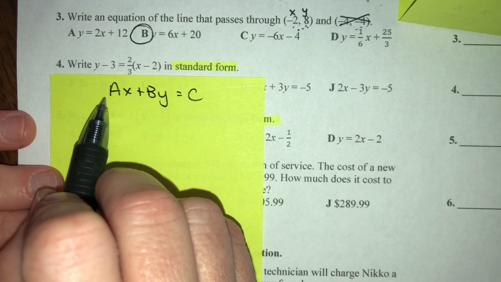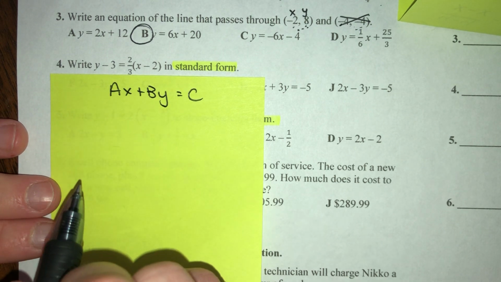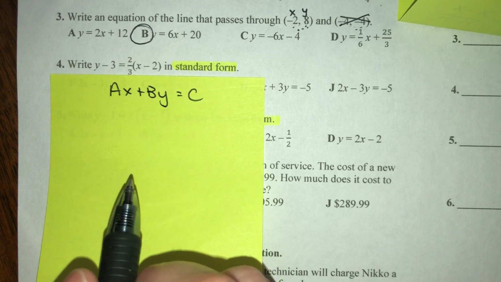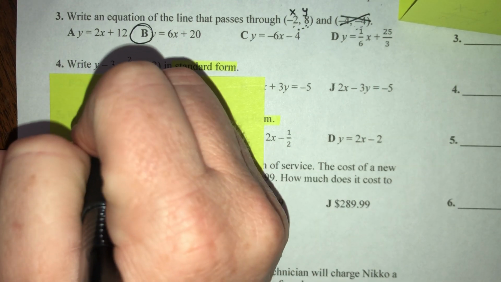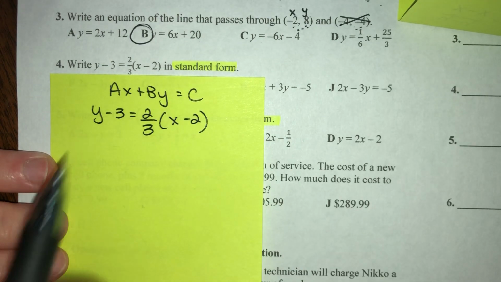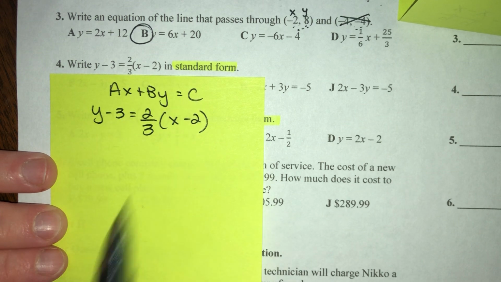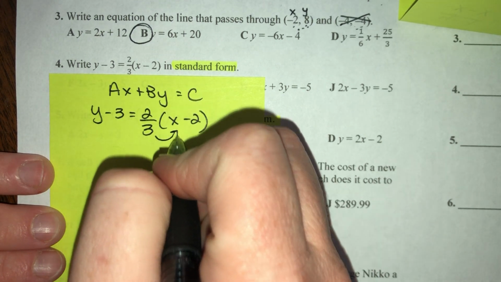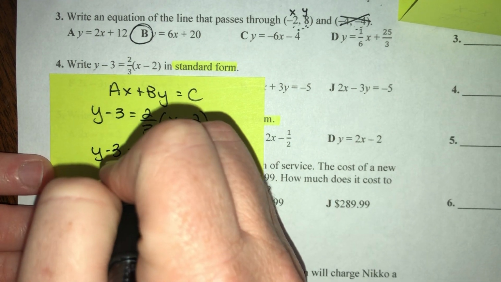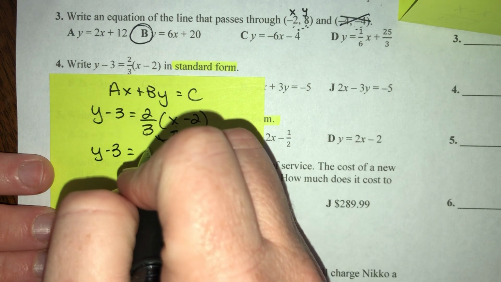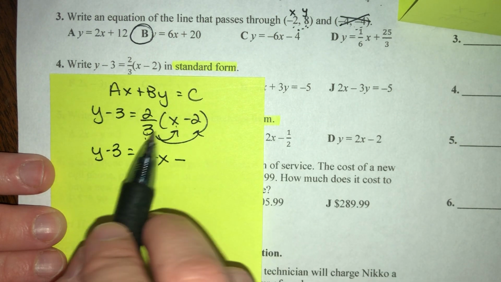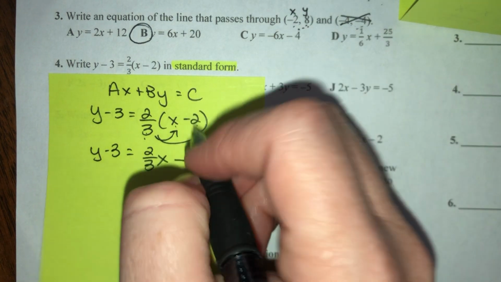And remember, the number in front of x, our a value, has to be positive and it cannot be a fraction. So whole number. All right, so here I'm going to write y minus 3 equals 2/3 times (x minus 2). First I want to get rid of the parentheses by distributing the number in front of them. So y minus 3 equals 2/3 times x is 2/3 x. Bring down my minus sign. 2/3 times 2 gives me 4/3.